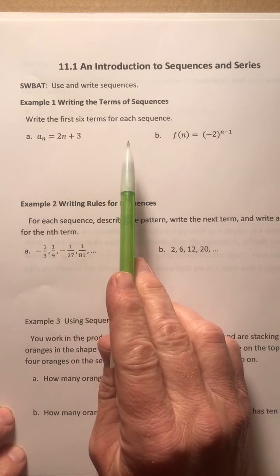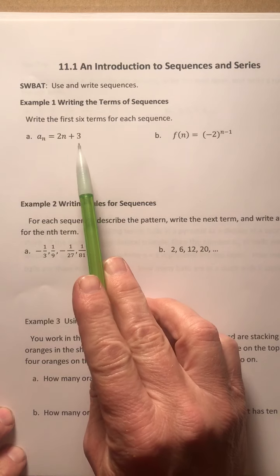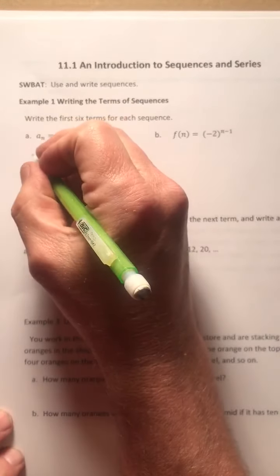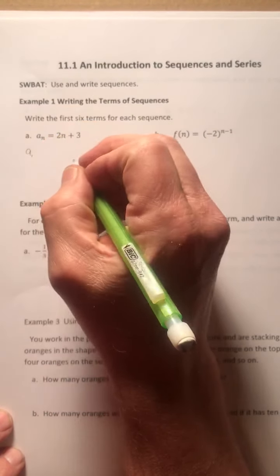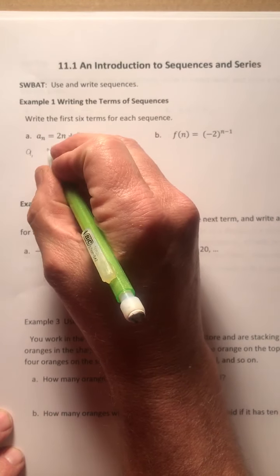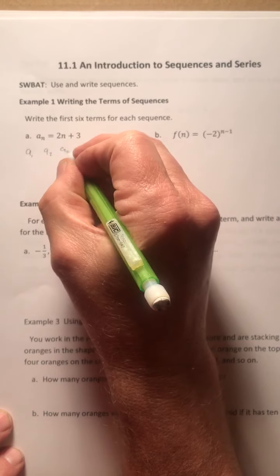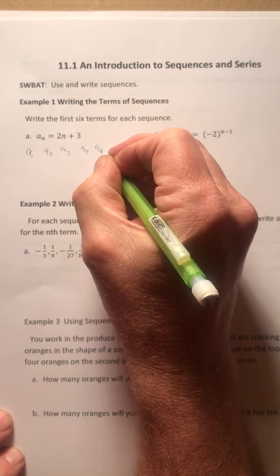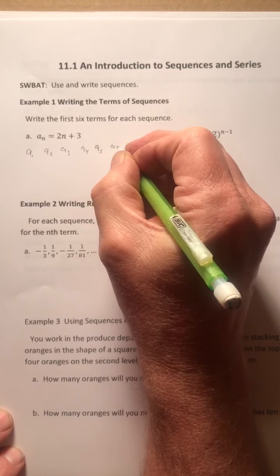Example 1, we're going to write the terms. This should be easy for you. Write the first 6 terms in the sequence. All right, so a sub 1 would be the first term. A sub 2 would be the second. A sub 3 would be the third. A sub 4, a sub 5, and then a sub 6.